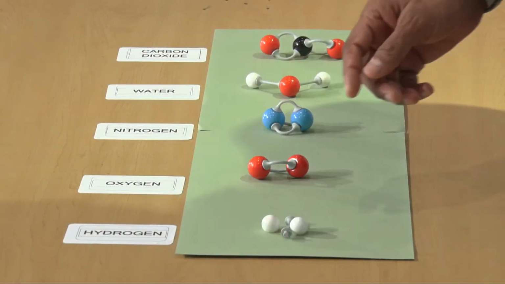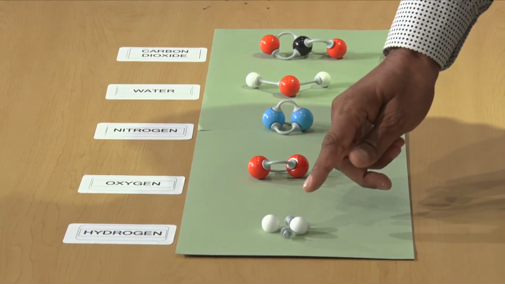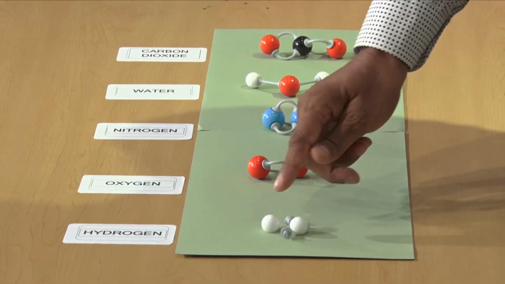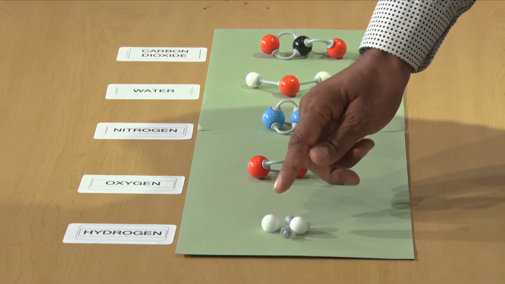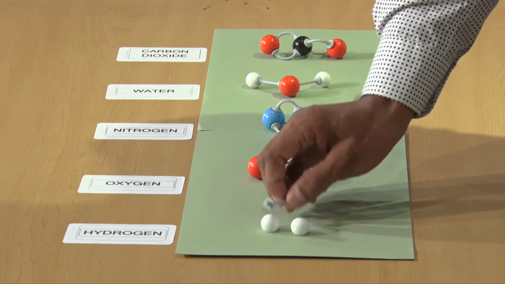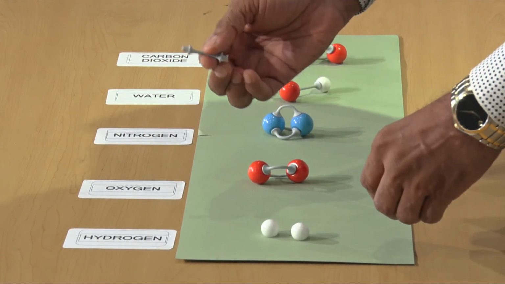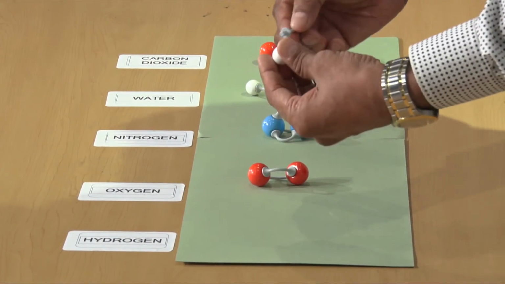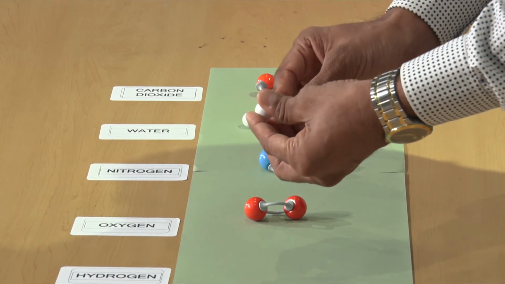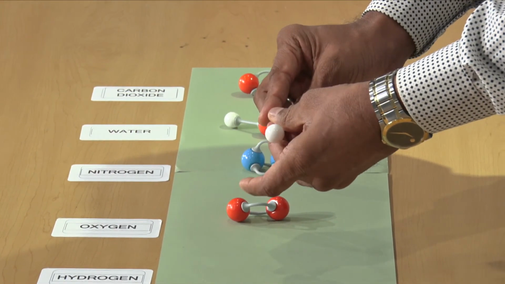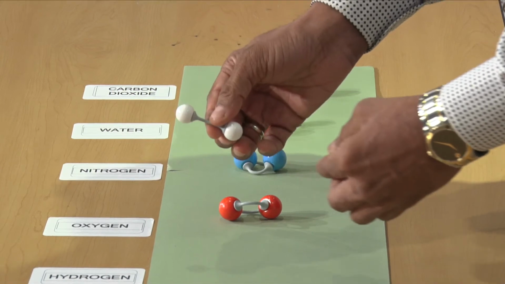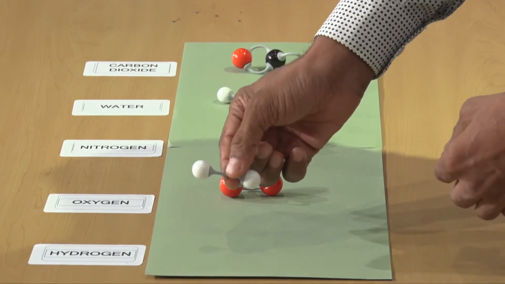So let's build our hydrogen molecule. Our hydrogen molecule consists of two hydrogen atoms, represented here by your white balls, and they're held together by one bond. So here is your hydrogen molecule.